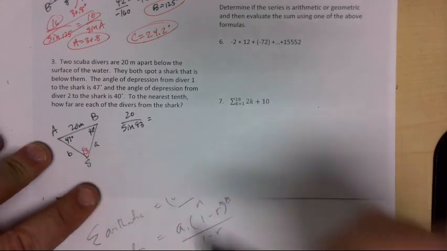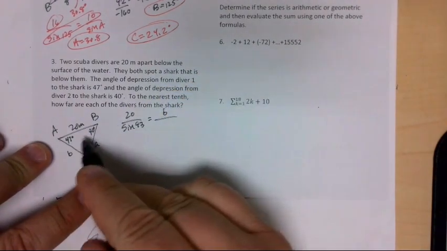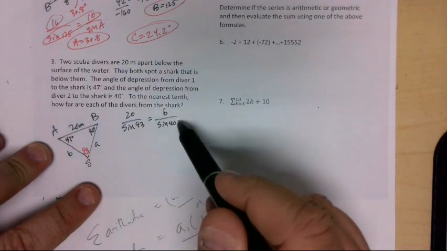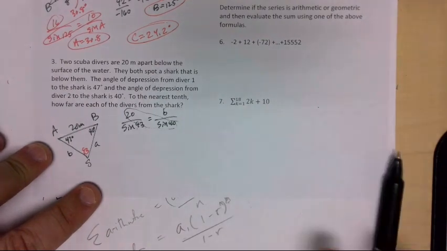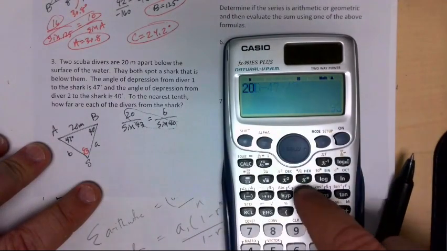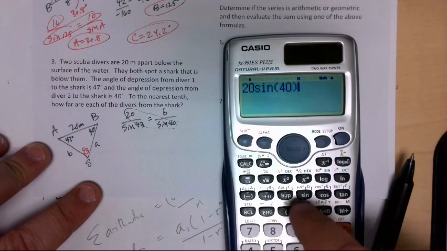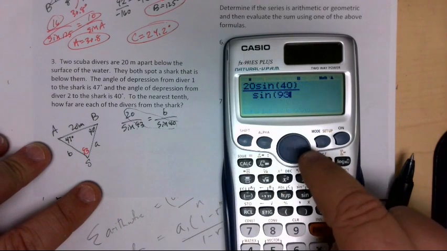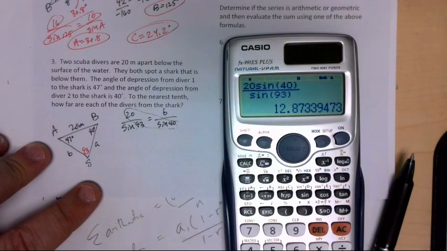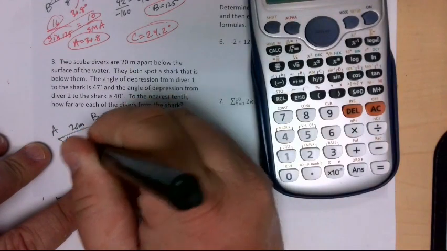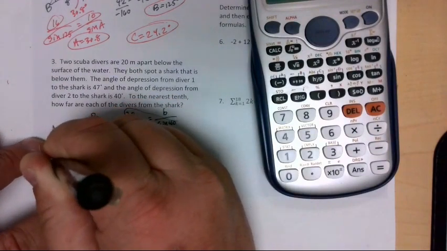this other pair. Let's find B first. B over the sine of 40. Take the cross product, multiply these, divide by that, and I end up getting 20 times the sine of 40 degrees all over the sine of 93. That gets me, oh, math error. Okay, I forgot the parentheses there. Cool. 12.9, let's call it. So B is 12.9.